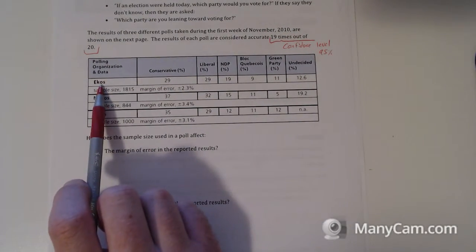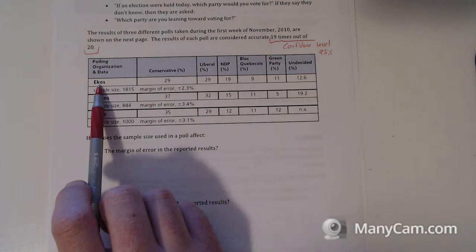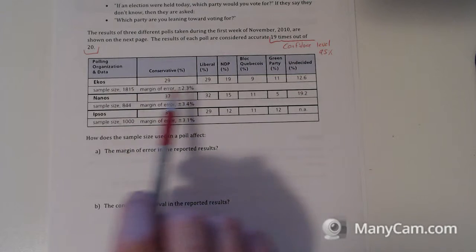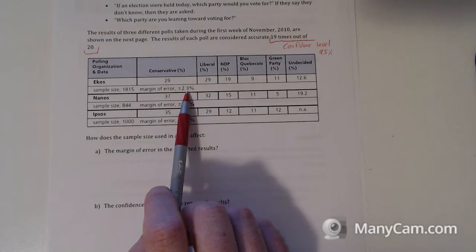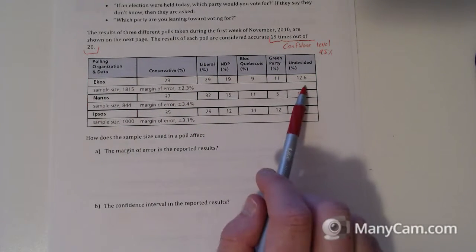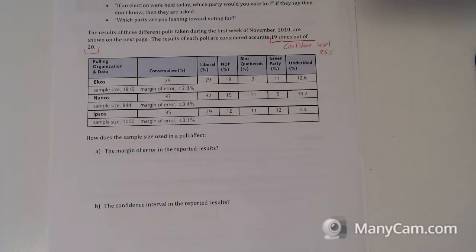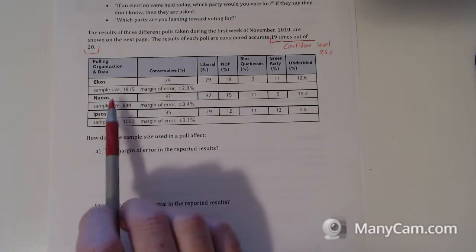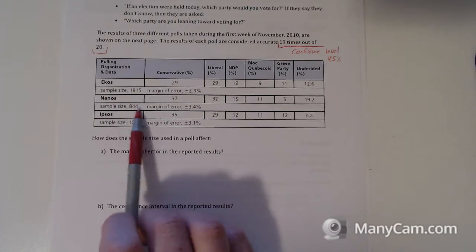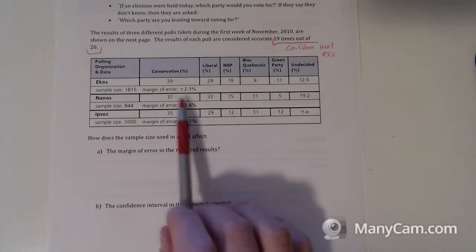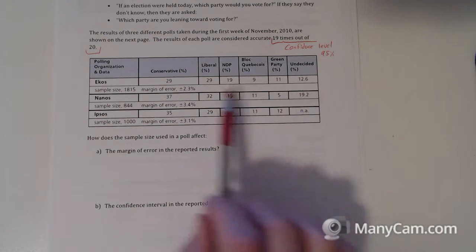These are the companies. So the company Ecos, they surveyed 1,815 people. They said they had a margin of error plus or minus 2.3% for every single result. And they have every single party and how much of the vote they seem to have gotten. Then same thing for Nanos. They have a much smaller population and a much bigger margin for error, and they have their data, which is a fair bit different.